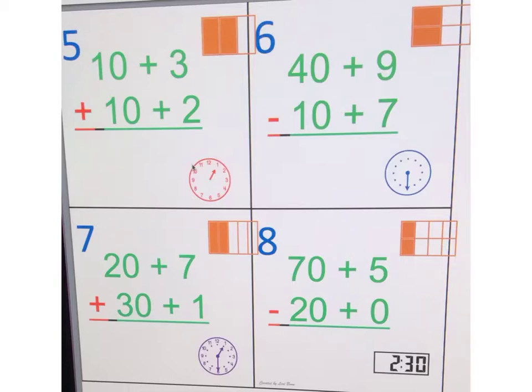This is three sets of first grade calendar pieces. This first set is expanded form, addition and subtraction with expanded form, and fractions, and then also time. If you look at, we'll start with the clocks. If you look at the clocks, we have analog and digital clocks.